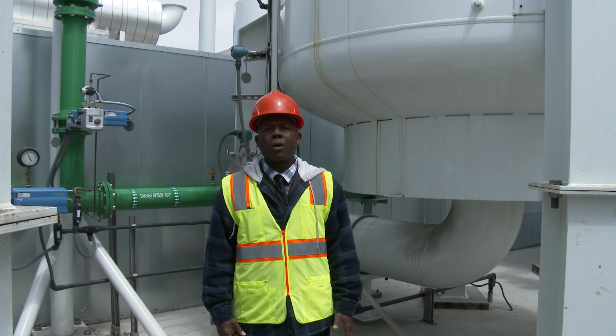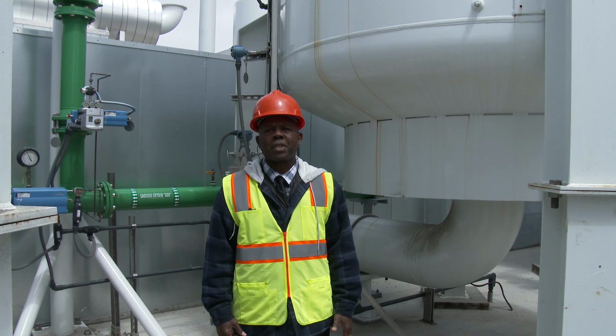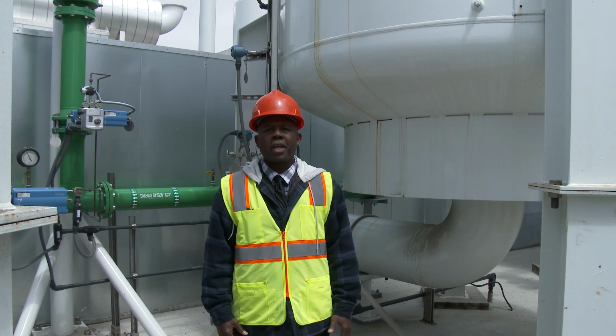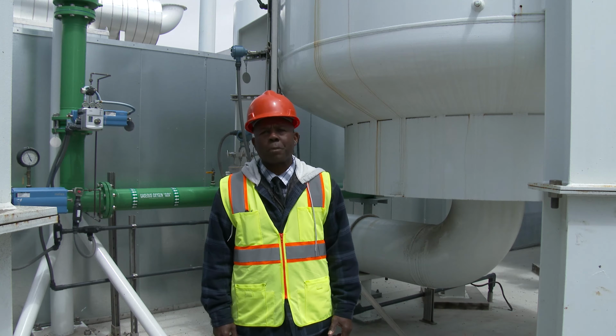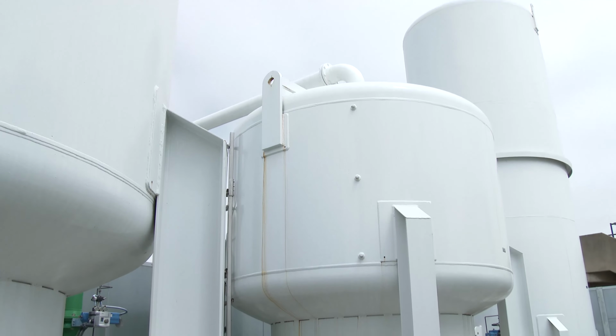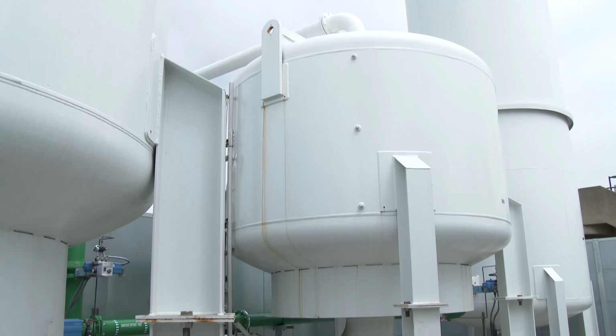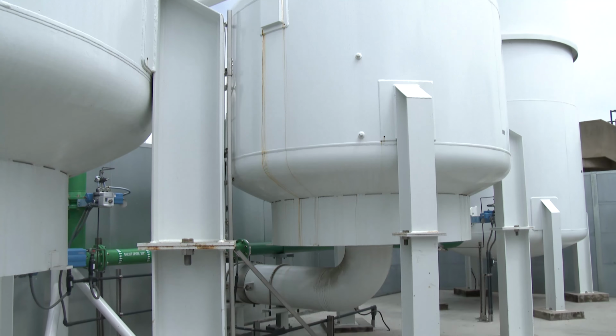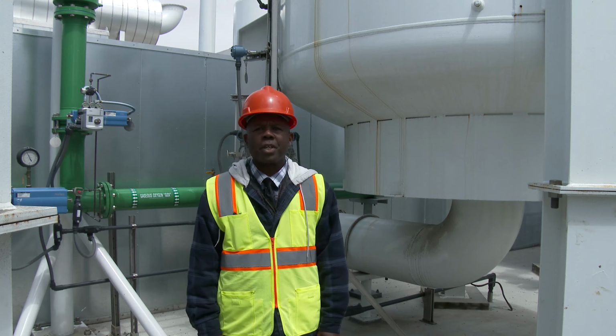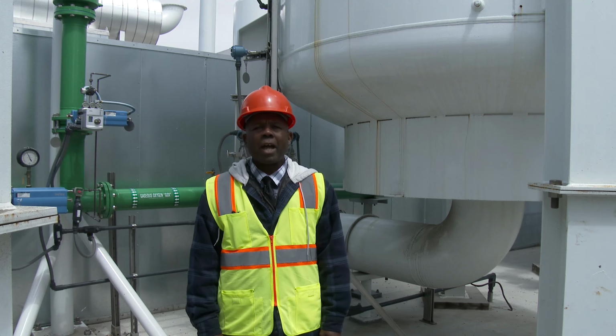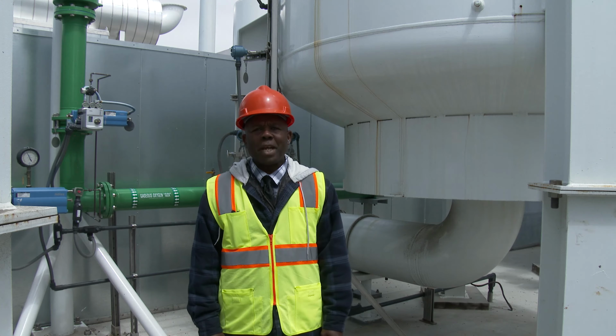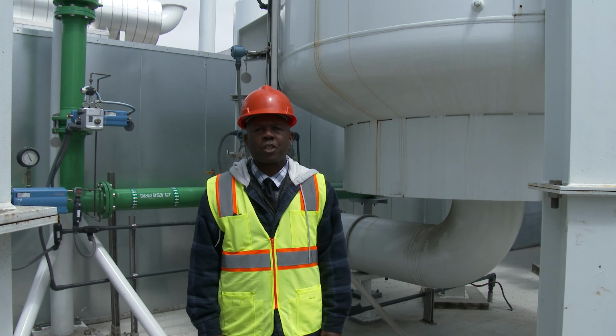You may recall air is 78% nitrogen. In this area, nitrogen in air is removed in vessels called adsorption beds. These are our adsorption beds. As the nitrogen is removed, the relative concentration of oxygen increases. The higher oxygen concentration makes the aeration process more efficient.